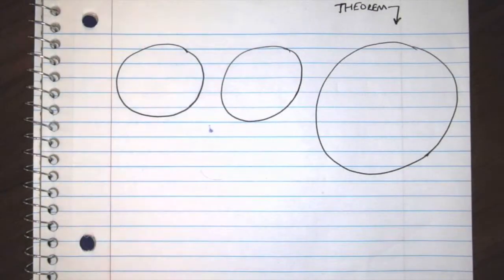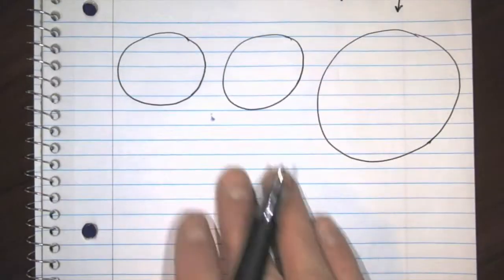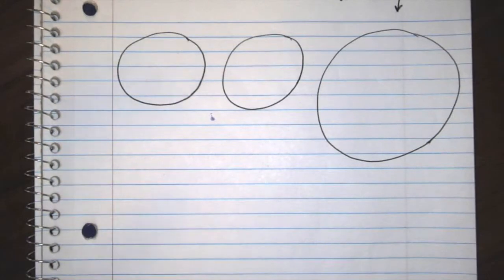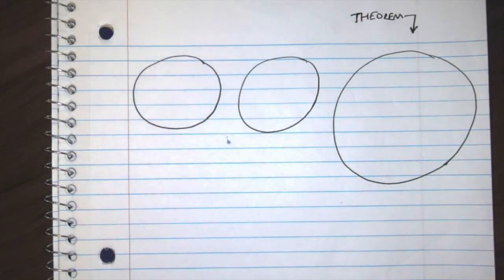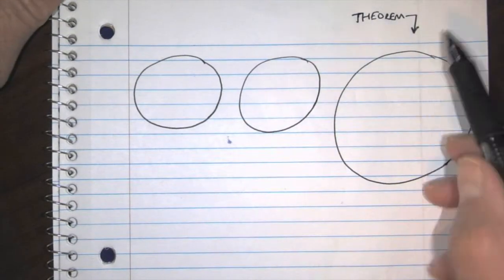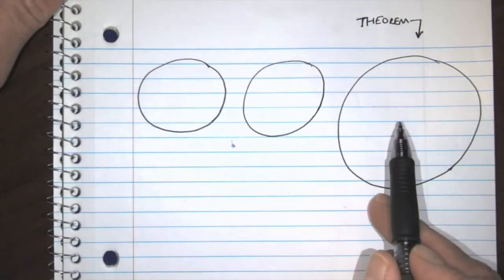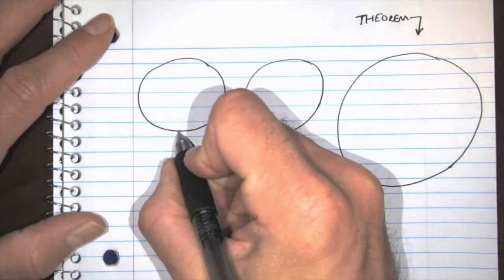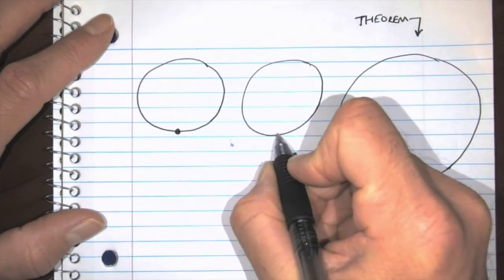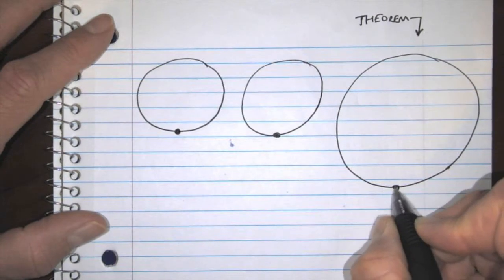And there's no special name for this theorem. It's not, like, the crisscross theorem. I didn't come up with one. If you want to come up with one and name it yourself, be my guest. But this is the theorem right here, and I have to build up to this theorem to show you what we're doing. I'd like you to put a point on the very bottom of every single one of these circles.